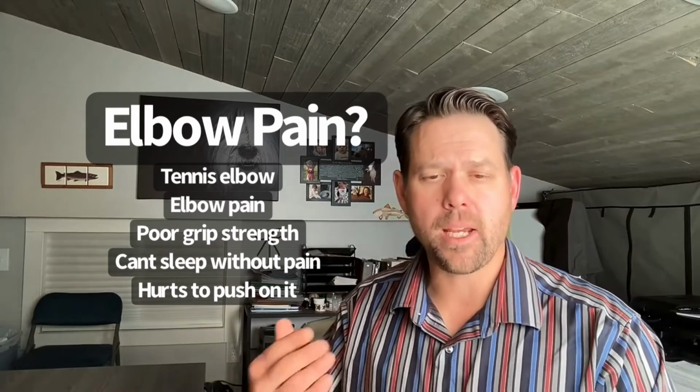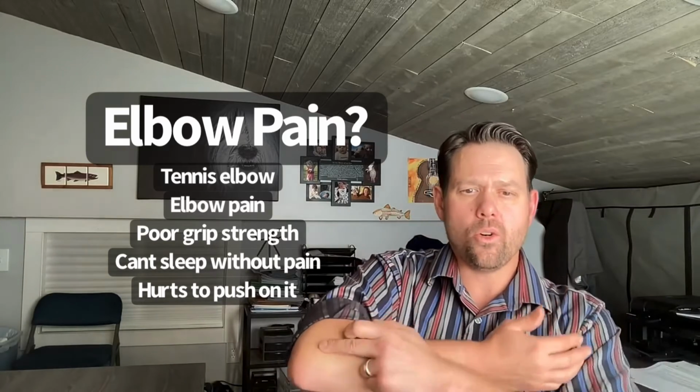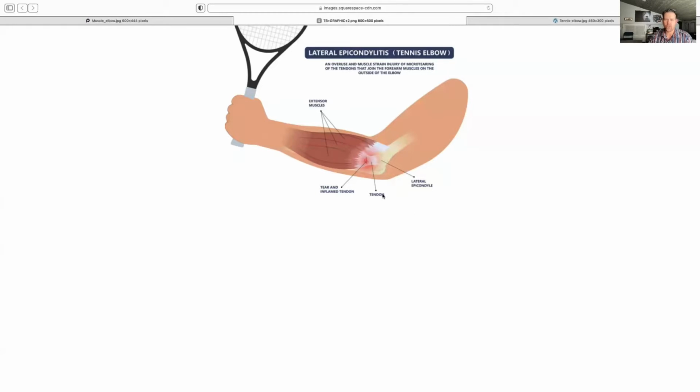So where do we get this pain? We tend to get this pain right on the side of the elbow, right over here on the side. That's the number one pain that we get. We tend to call that tennis elbow. So why do we call it tennis elbow? This pain that's right on the side of the elbow.